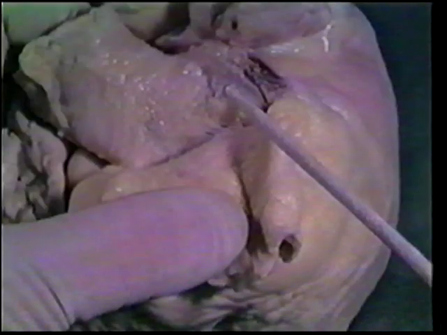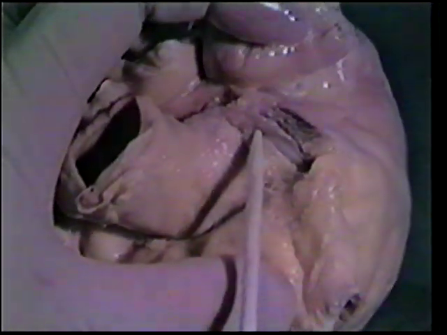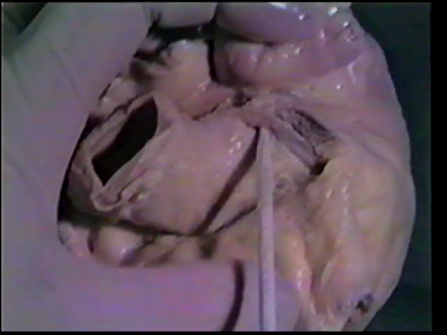Here we see a cleavage plane between the back of the pulmonary trunk and the front of the ascending aorta. And we also see the left coronary artery taking origin here, and down here is the origin of the right coronary artery.